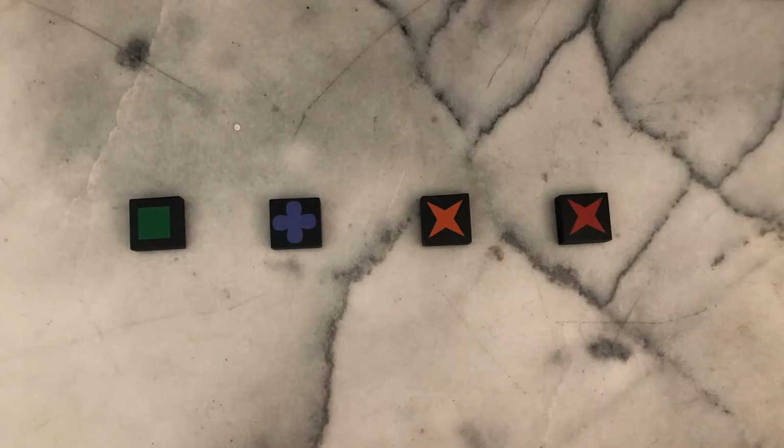So in this example, we're going to use these nice colored game pieces to represent our different bases. The green one will be G, purple will be C, orange will represent U, and the red will represent A.